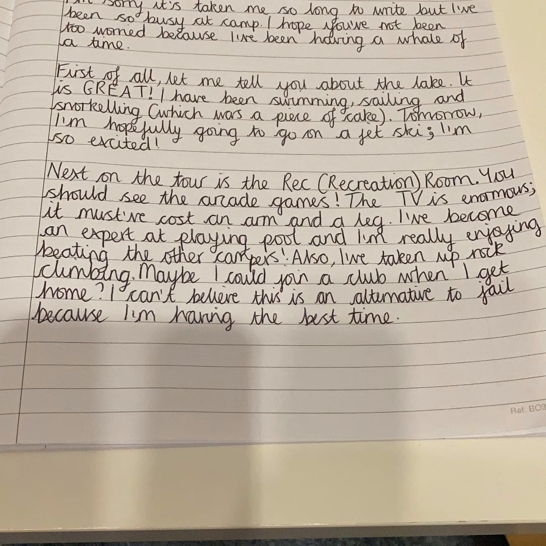So have a go, see if you can put a question into your letter. And then I've put, I can't believe this is an alternative to jail because I'm having the best time. Okay, so remember that he had the choice between jail or Camp Green Lake and he chose Camp Green Lake, and he's trying to say to his mum, or we're trying to say to a family member, this is nowhere near as bad as I thought it was going to be.